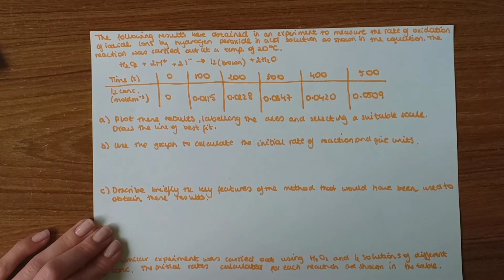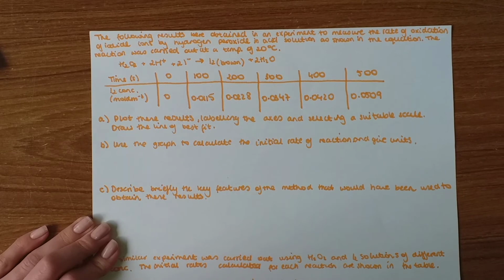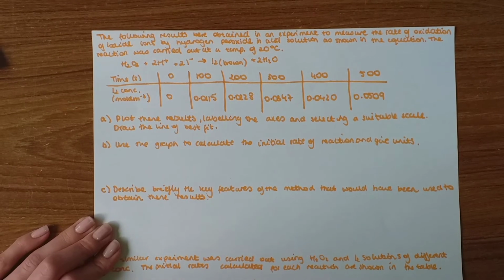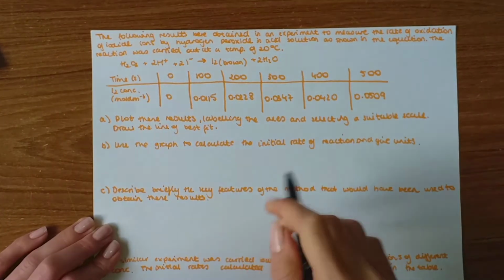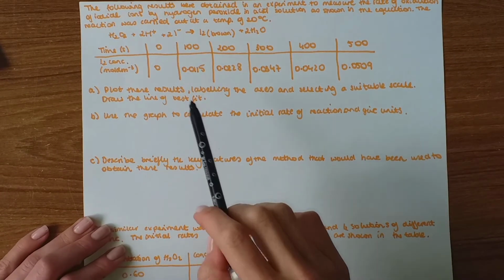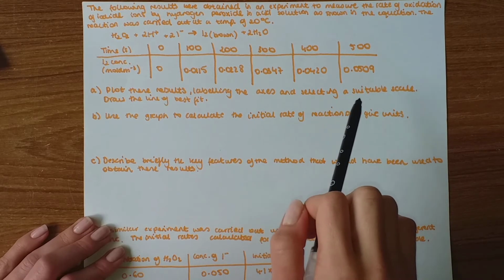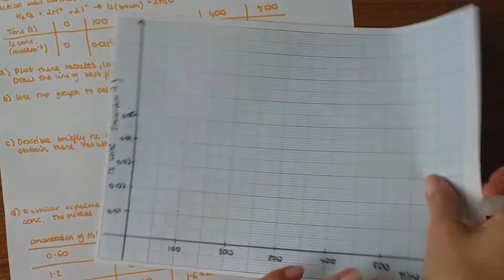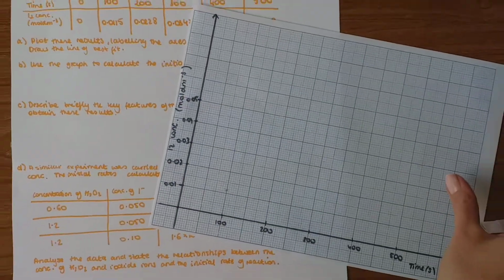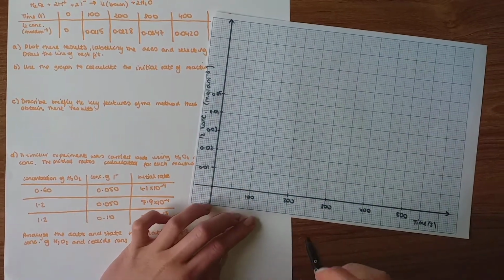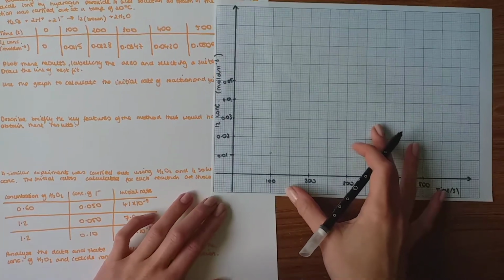So the following results were obtained in an experiment to measure the rate of oxidation of iodide ions by hydrogen peroxide in acid solution, as shown in the equation right here. The reaction was carried out at a temperature of 20 degrees Celsius. Plot these results, labeling the axis and selecting a suitable scale. Draw the line of best fit. So, as you can see, I already drew the scale. Just to save some time, you can see mine, and now I'm just going to plot these results.